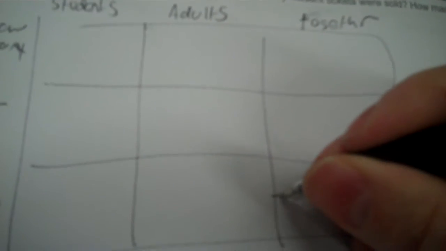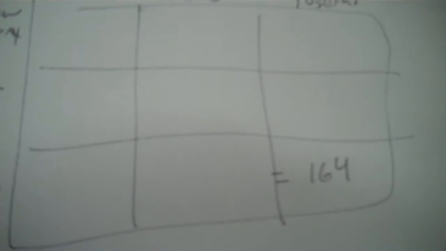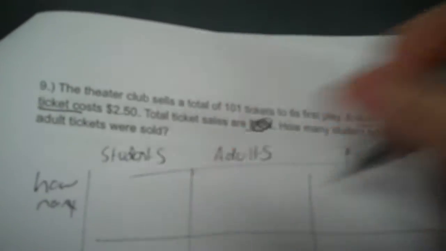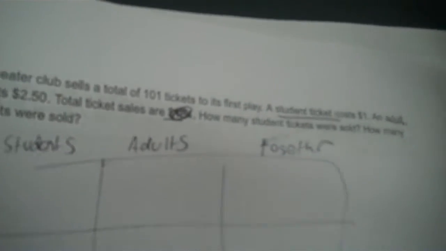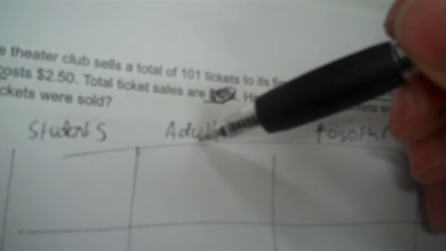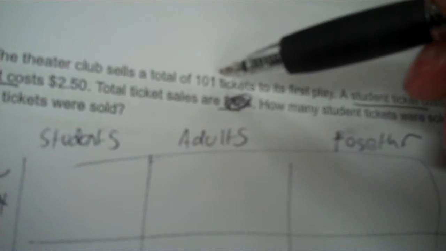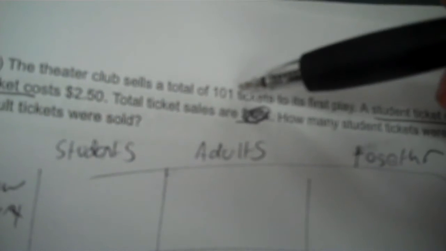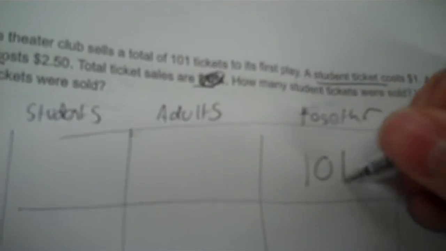All right, now what's your total cost? 164. Put that down there and cross it out. Now go to your top row, look for numbers that don't have dollar signs. You have 101, but it doesn't say students or adults, and it doesn't say more, so we put 101 in together.